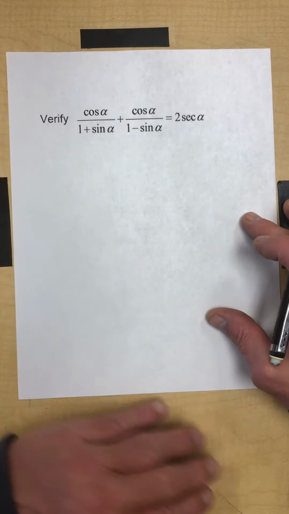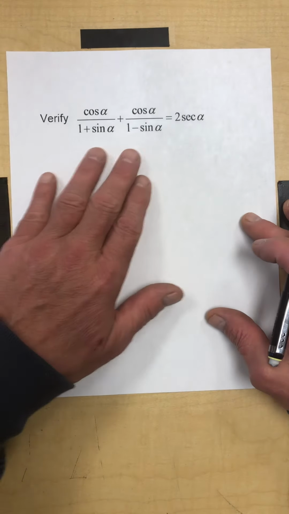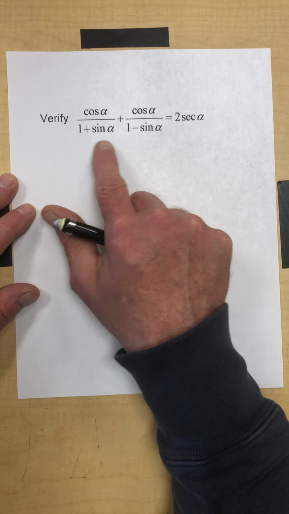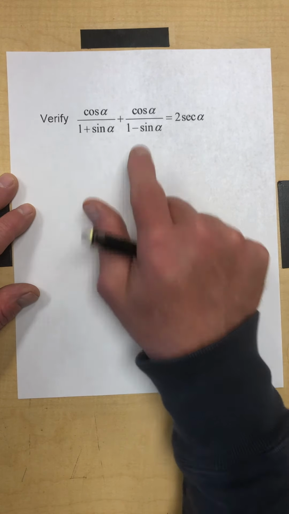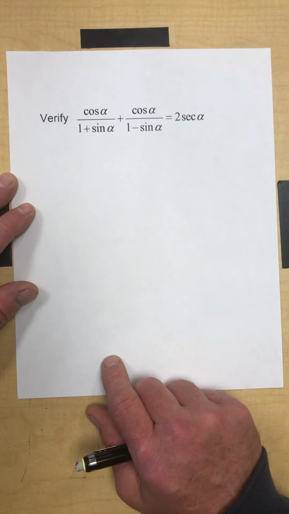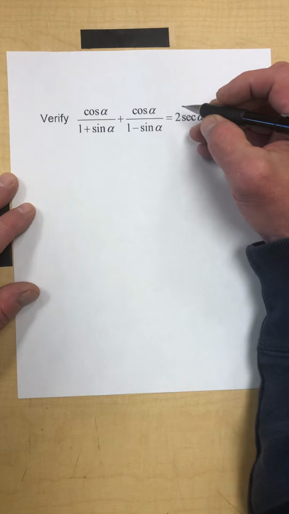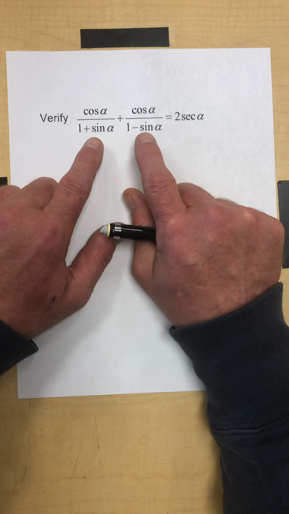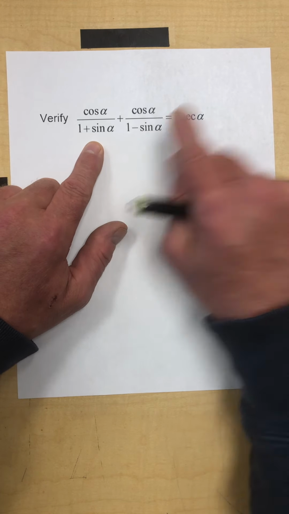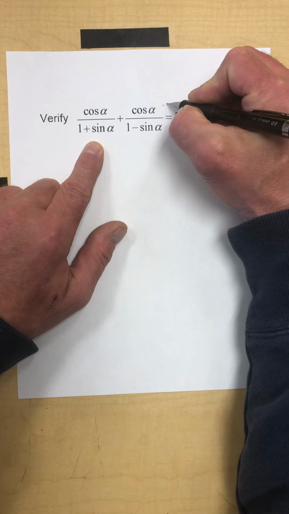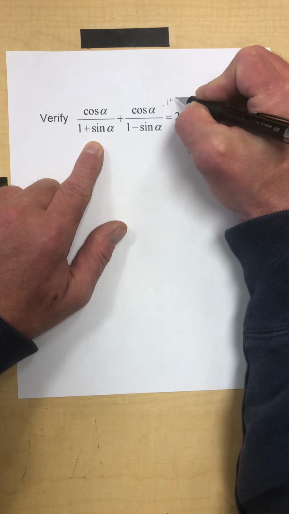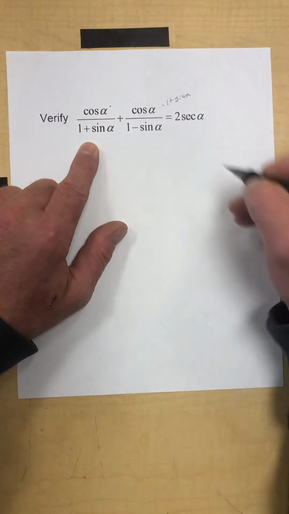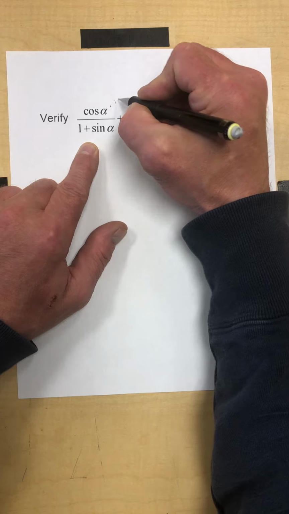All right, so we're going to start on the left-hand side because that certainly looks a little bit more complex than the right-hand side. And I'm thinking maybe we can add these two guys together, okay, and go from there and see what happens. So it looks like I'm going to have a denominator that is formed by multiplying these two denominators together. So over here, I'm going to have to multiply above and below by 1 plus sine of alpha. And over here, it looks like I'm going to have to multiply above and below by 1 minus sine of alpha.